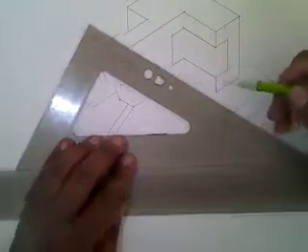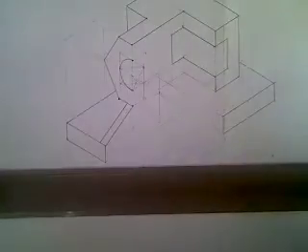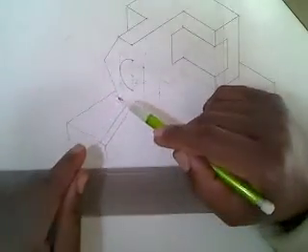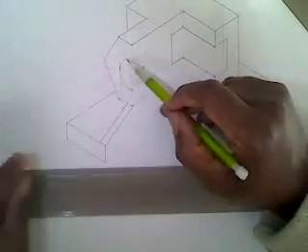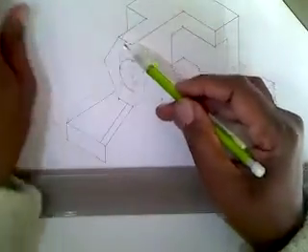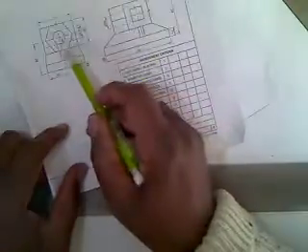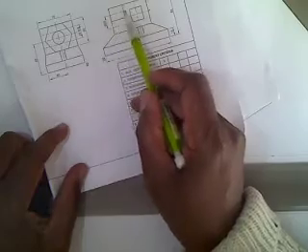Before we go any further with what we are doing here, let's look at the circle. We've done our circle here, and this circle goes deeper by 30 millimeters. Look at what I'm doing.